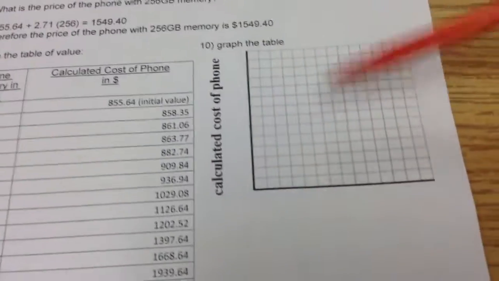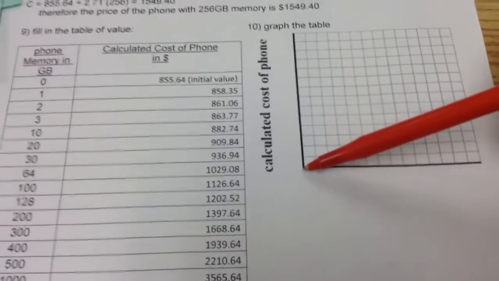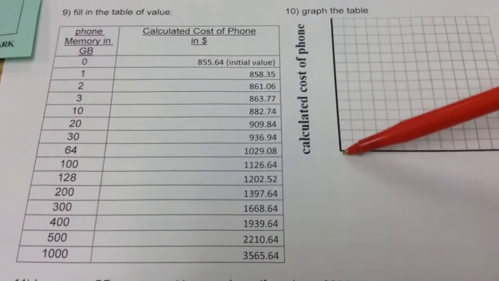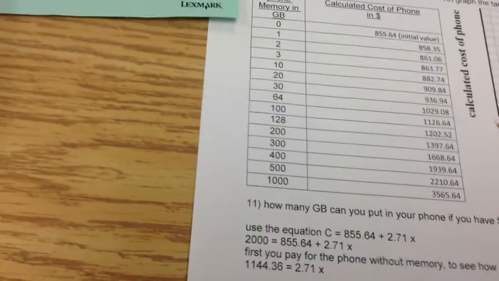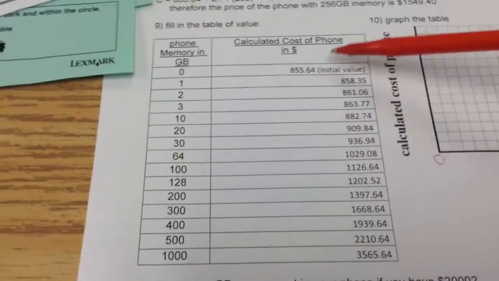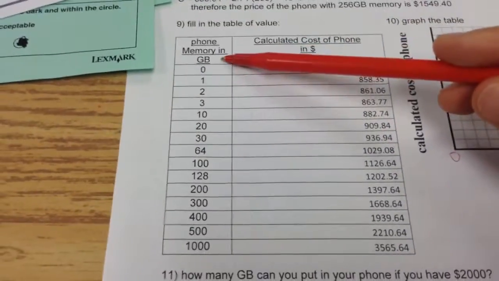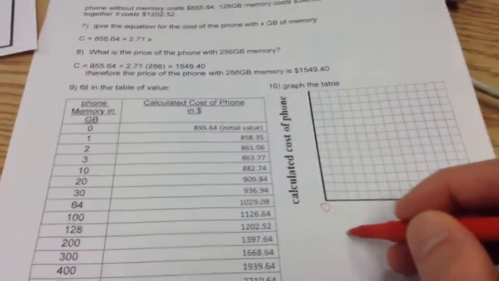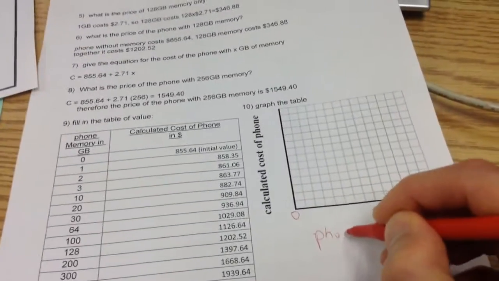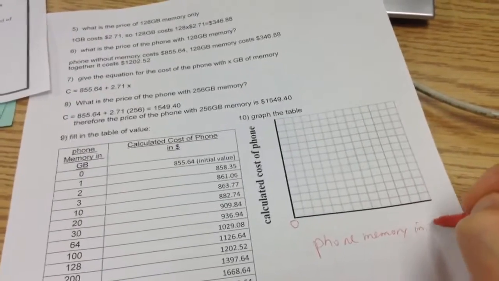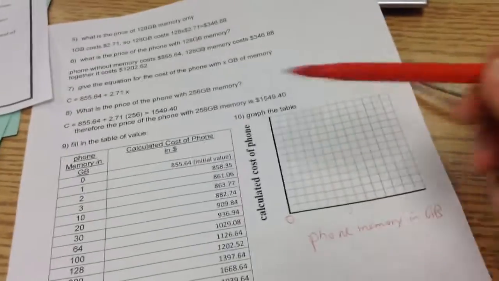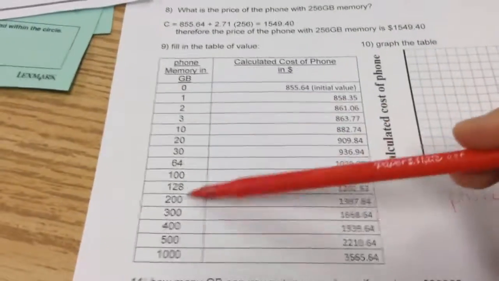Okay, now we're going to make the graph. How are we going to make the graph? Well, you see this, we start with 0. Okay, so start with 0 here. Calculate the cost of phone. What's the other axis? Calculate cost of phone is here. Then the other axis must be phone memory in GB. So let's put in here phone memory in GB. All right, so it goes from 0 to 1,000.